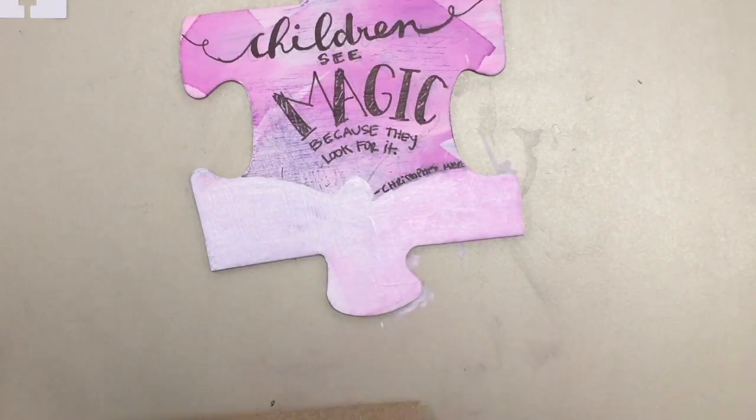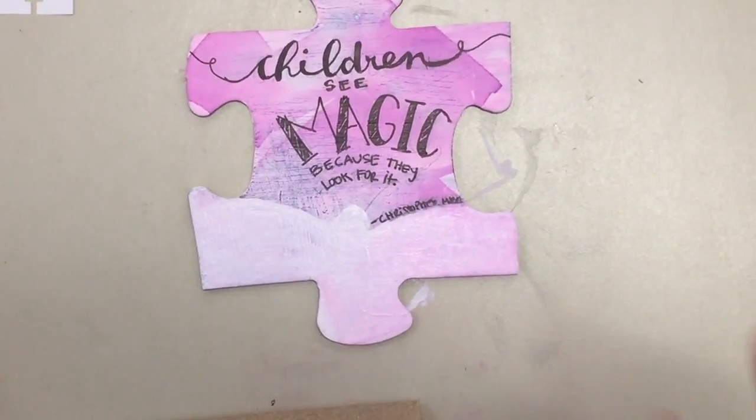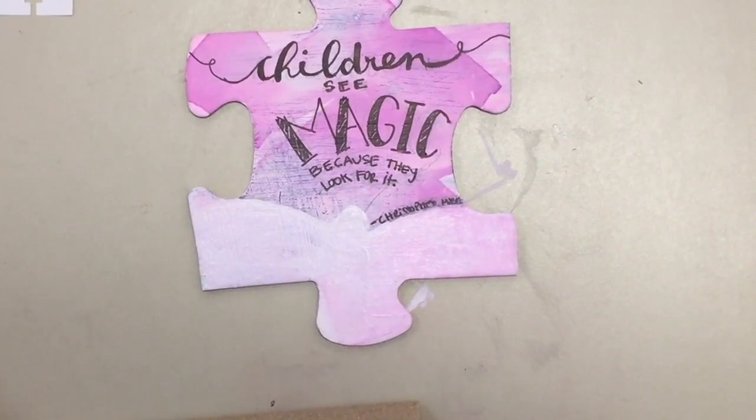So I'm going to let this dry, and then I'll come back to it and add some detail to the butterfly, and then I'll be done. And it's really pretty simple to create these puzzle pieces. It's not real involved. These aren't meant to take a long time. Probably, I would say, about 3 regular class periods. If you have a block day in there, it'll probably take you a block day and 1 regular class period. So that'll give you an idea of how to budget your time. Okay.